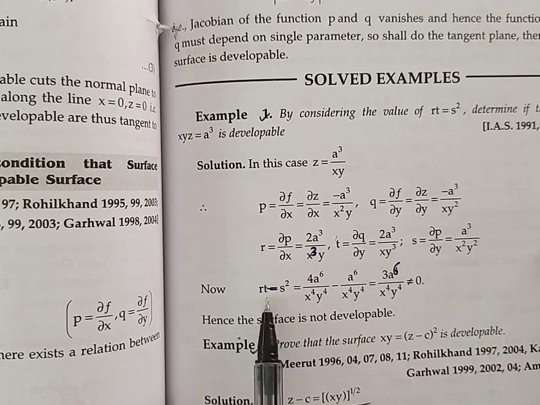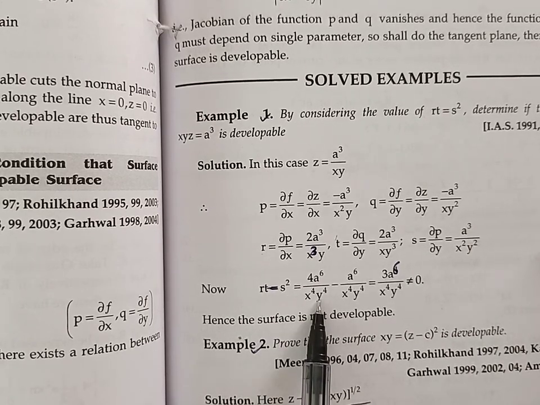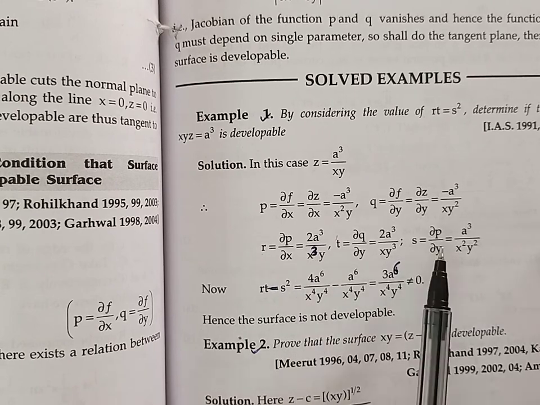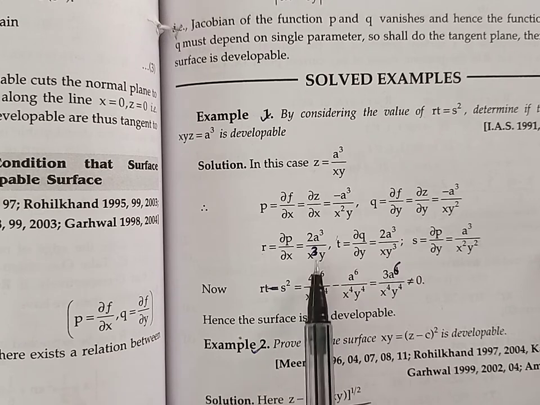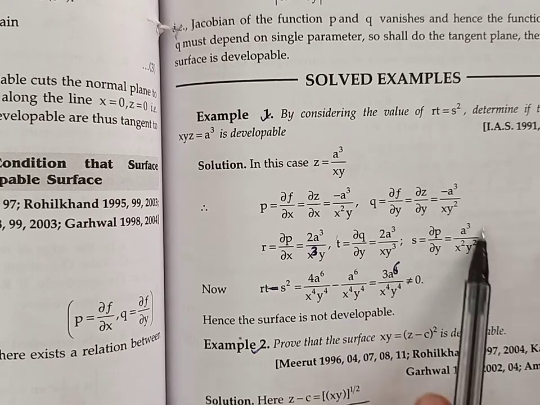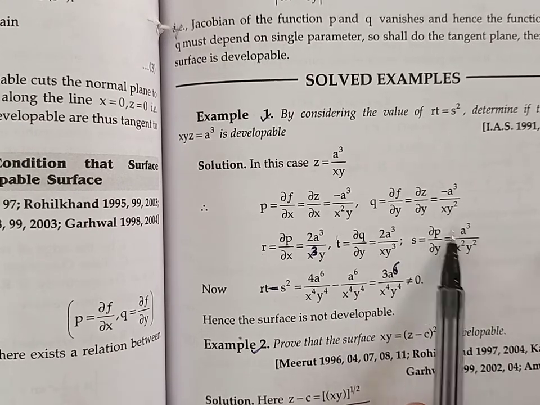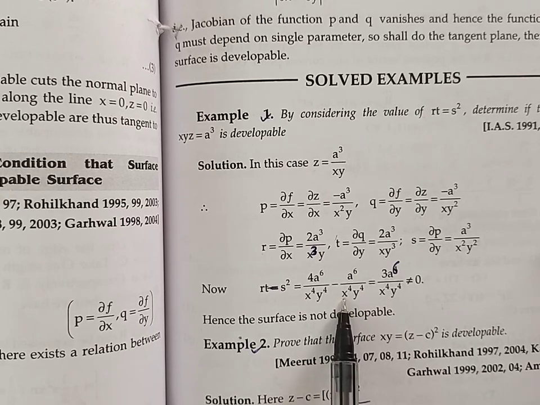Now let us find rt - s². r into t will be 4a⁶/(x⁴y⁴), minus s², means square of this term, that will be a⁶/(x⁴y⁴).